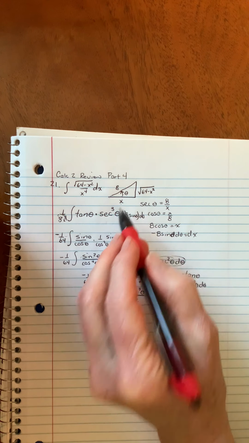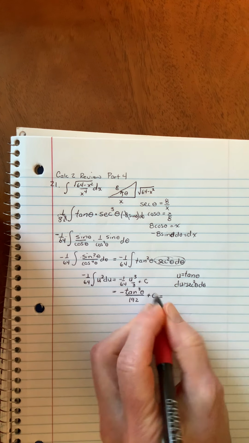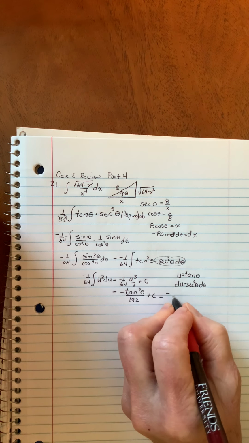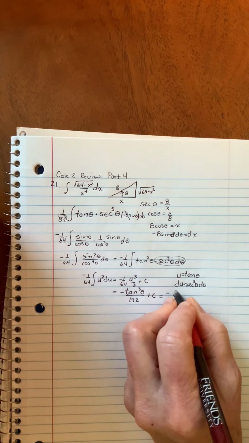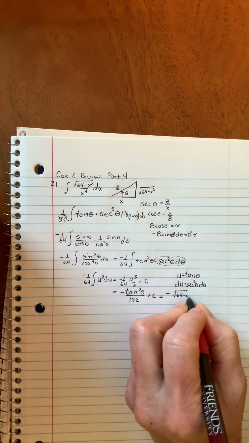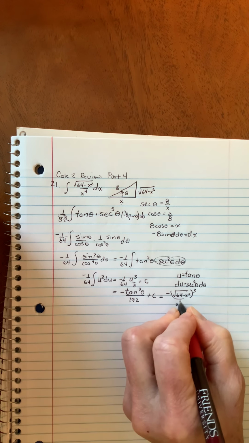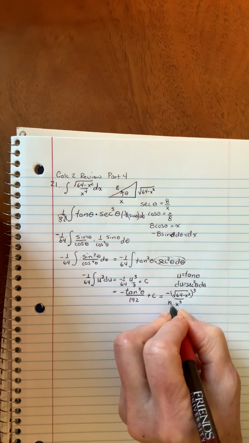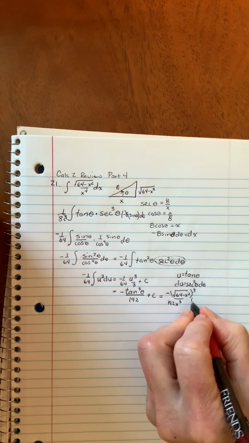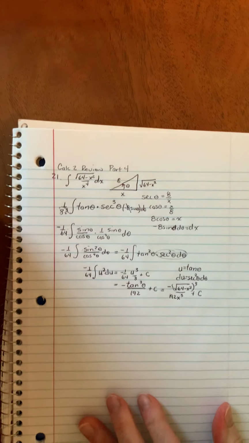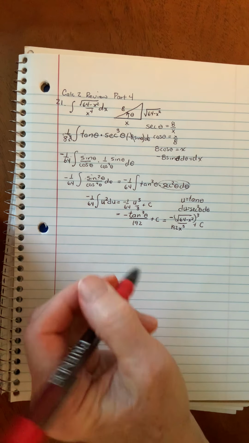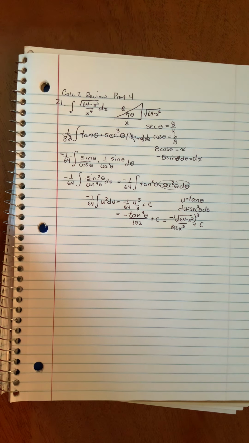Well, it's this over this. So this is minus the value 64 minus x squared to the third over x to the third times 192, then plus c. So not a tough problem if you see the trig that's involved.